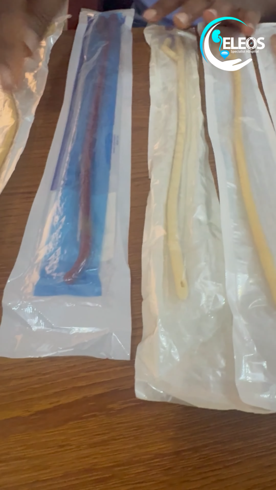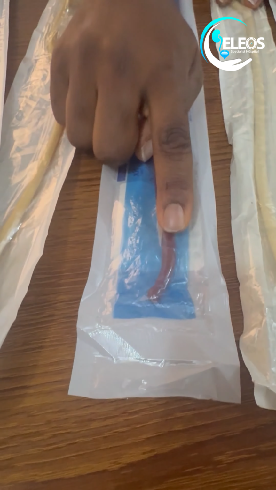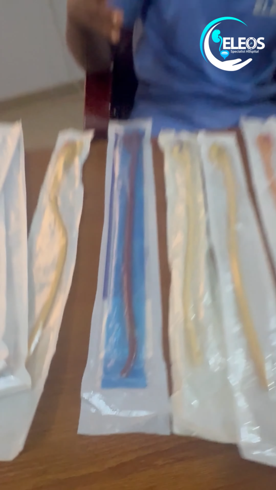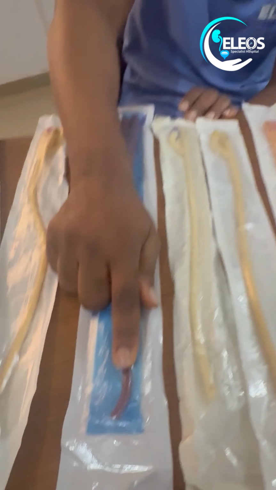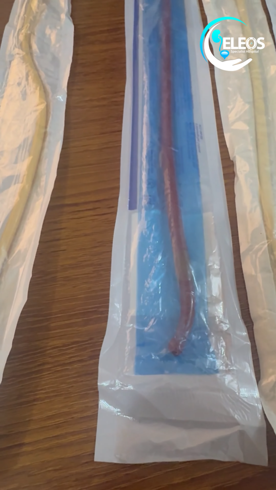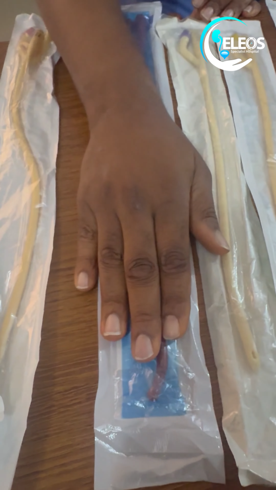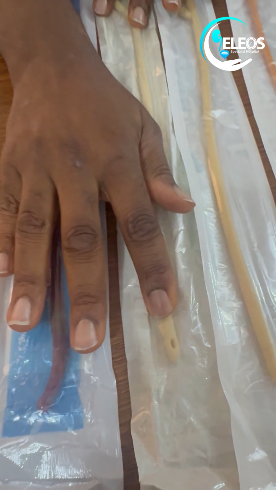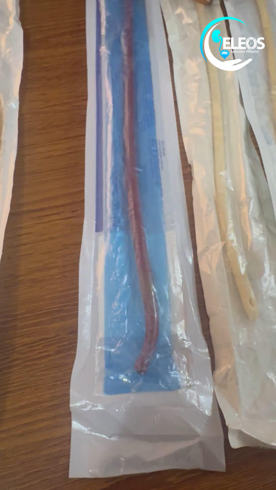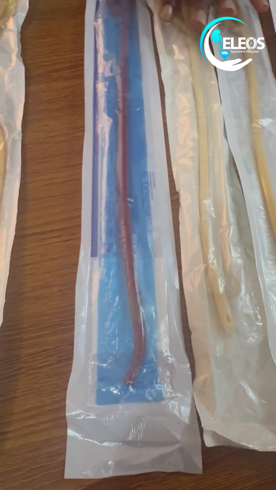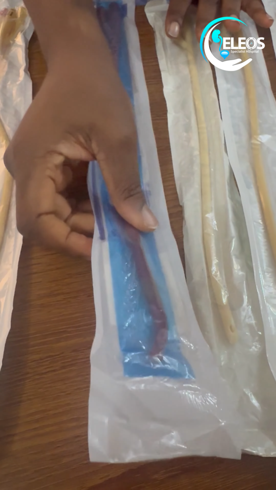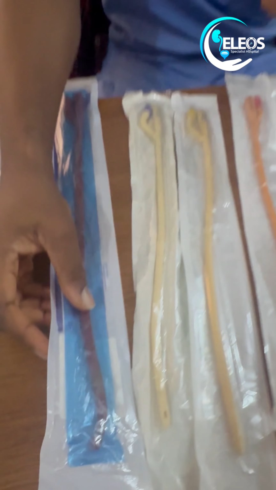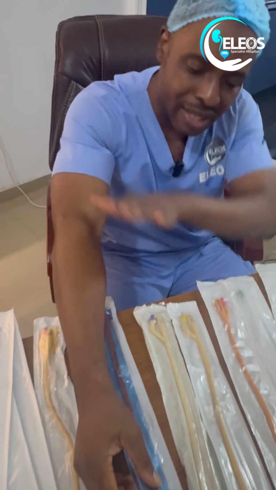Now, another thing is about the catheter tips. You have the straight tip catheters and you have the curved tip catheters. You can see this one is a curved tip catheter. For patients that have a big prostate, the curved tip catheters can easily slide through and enter the bladder compared to a straight tip catheter. The curved tip catheters can ride on the prostate and enter the bladder. So these curved tips are usually meant to help navigate areas that are obstructed.